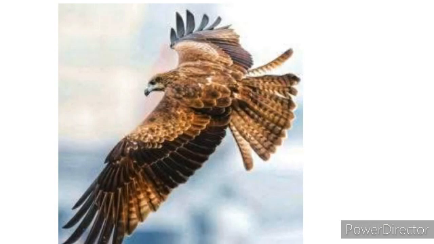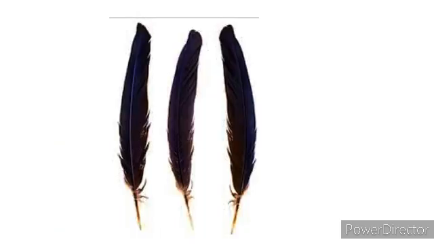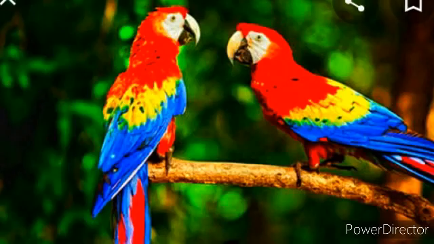And the feathers present on the wings and the tails are long and flat, and these feathers help the bird to fly, and so they are called flight feathers. Again, you will see the feathers of the birds are colorful, and in some birds you will see different colors, which makes the feathers very attractive.